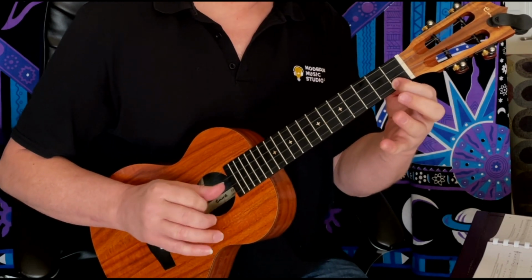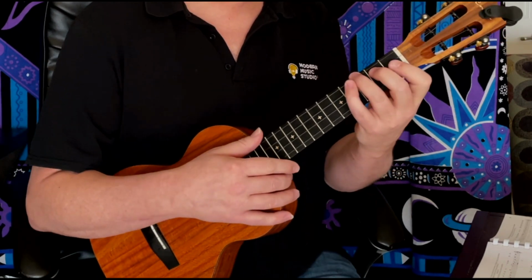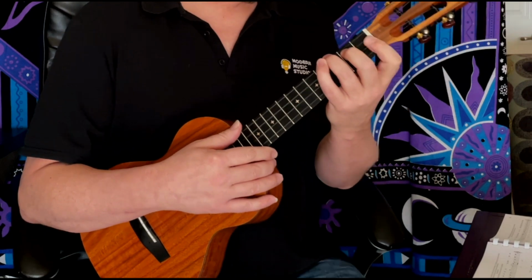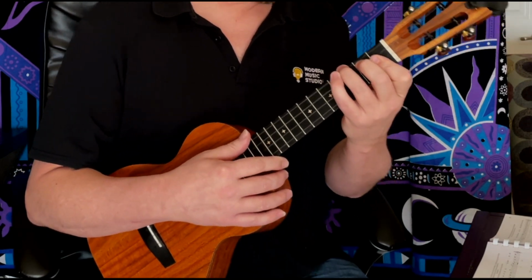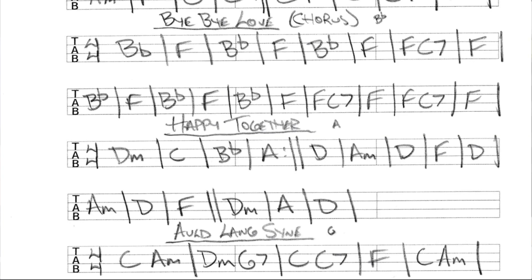Bye Bye Love. So that's our basic thing. We're going B flat to F a few times, and you'll see the tab with the other chords coming in, C7 and things. So 1, 2, 3, 4.